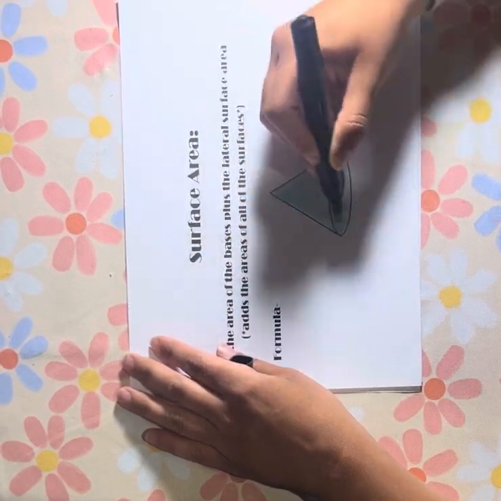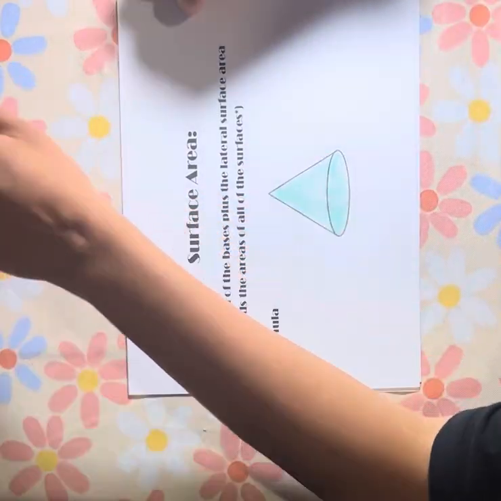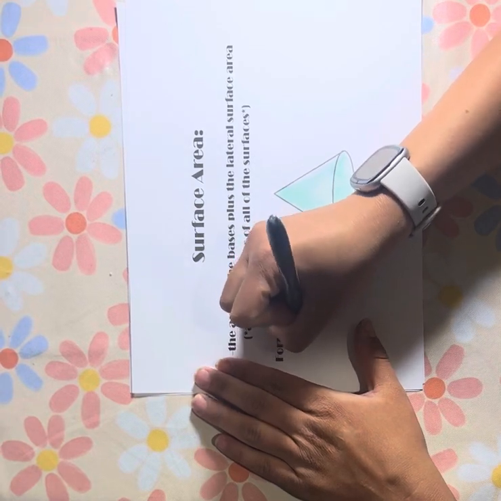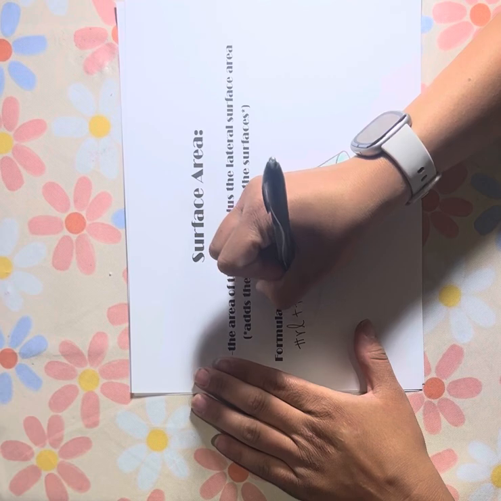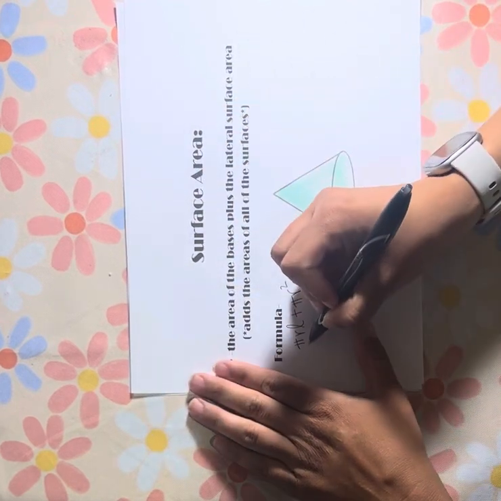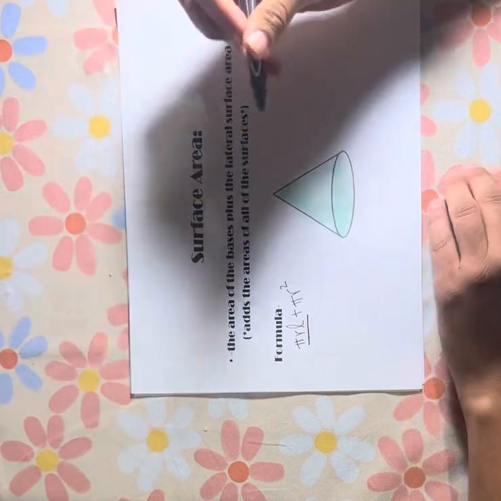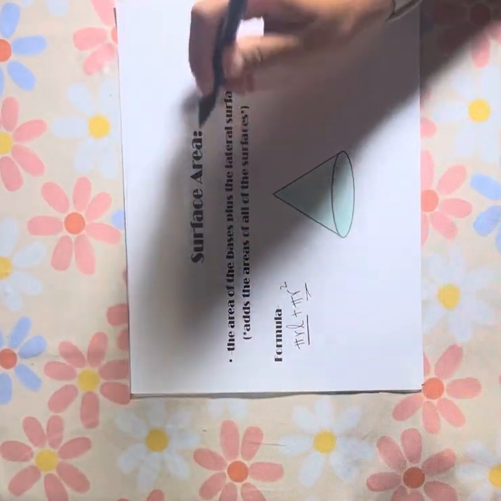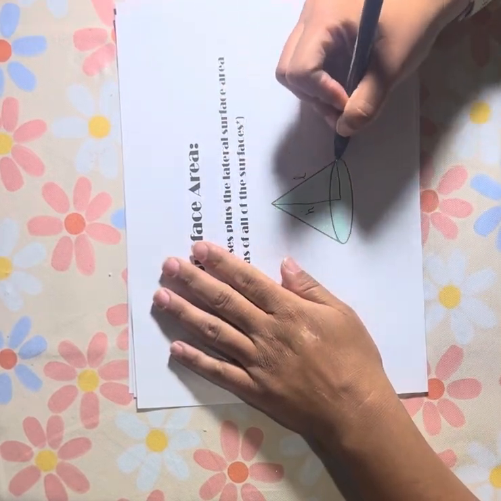So that's literally everything on the outside. That's what we're finding, the area. And the formula for that is pi r slant plus pi r squared. And notice that the first part is the same as our lateral surface area. So we're adding that to this to get our surface area. And remember, it is height, slant, and then radius.